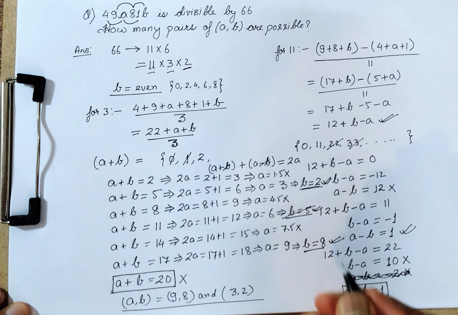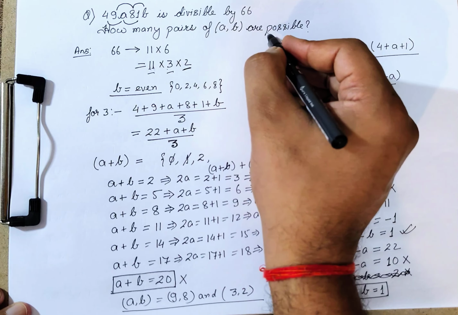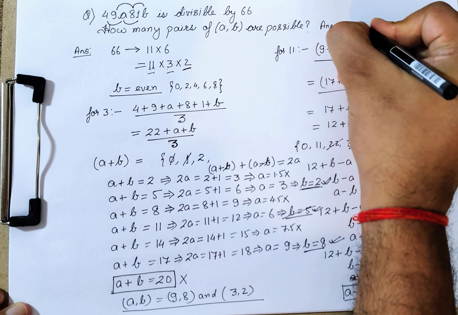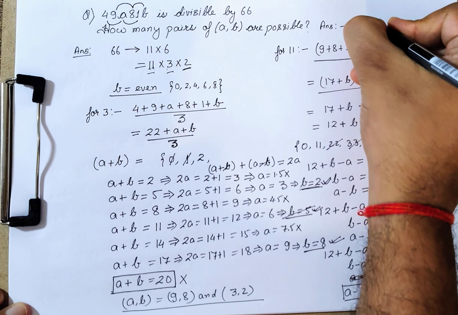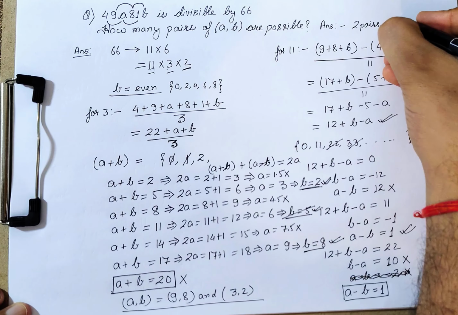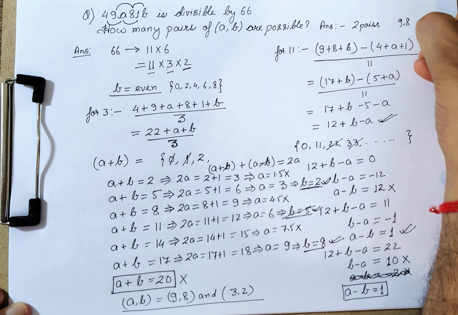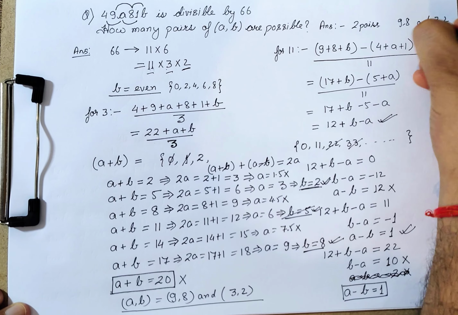The question asked is, how many pairs of a and b are possible? Answer is 2 pairs. And the pairs are 9 and 8 and 3 and 2.